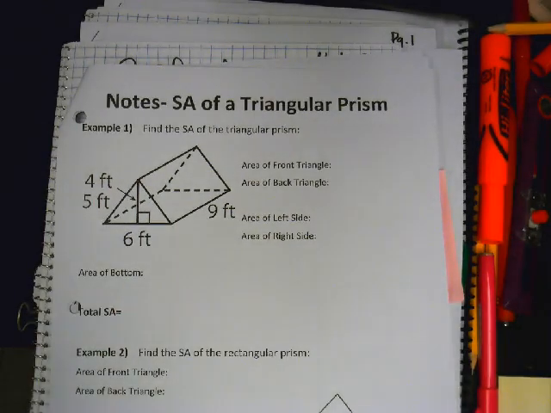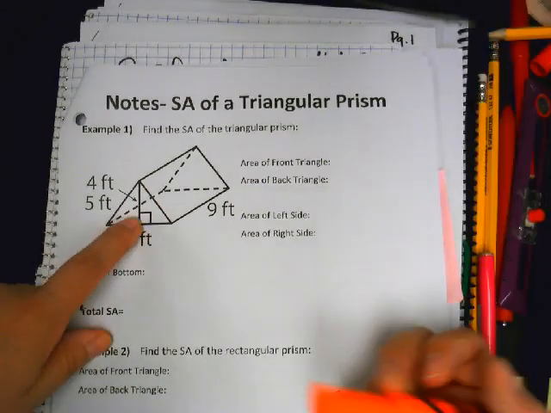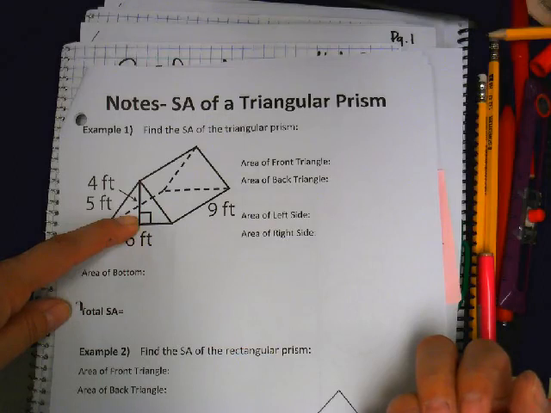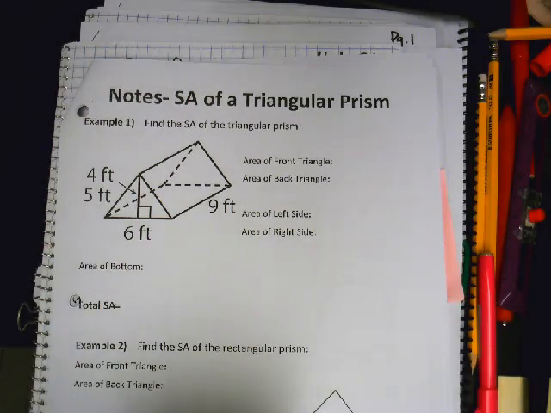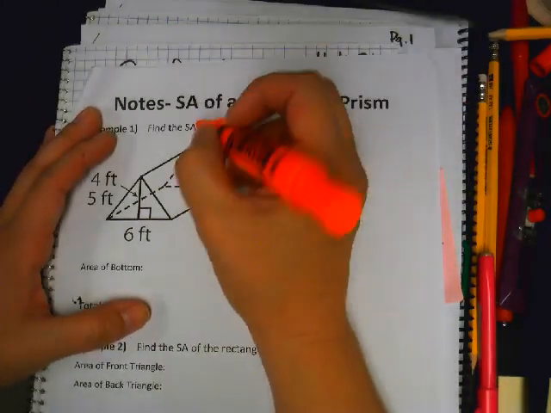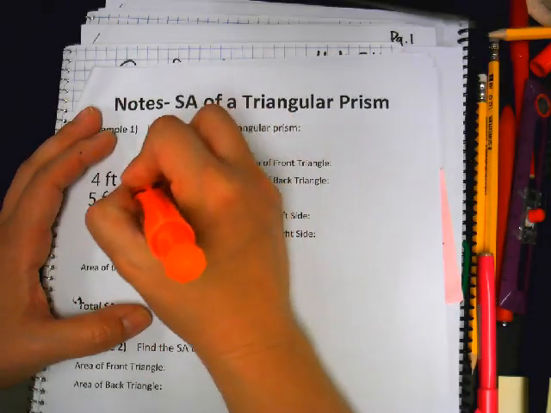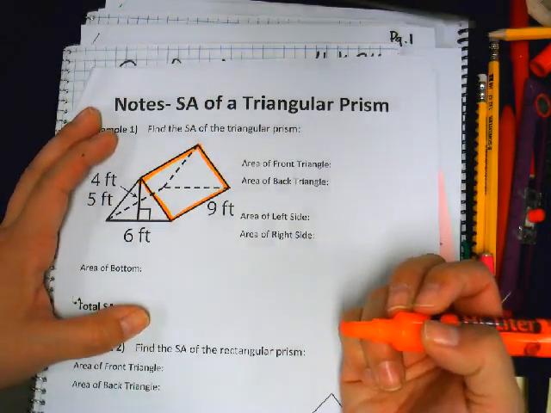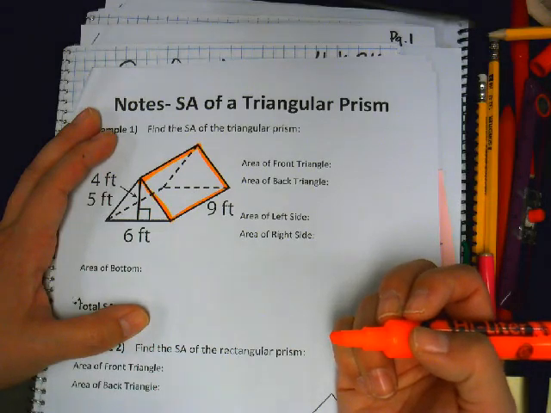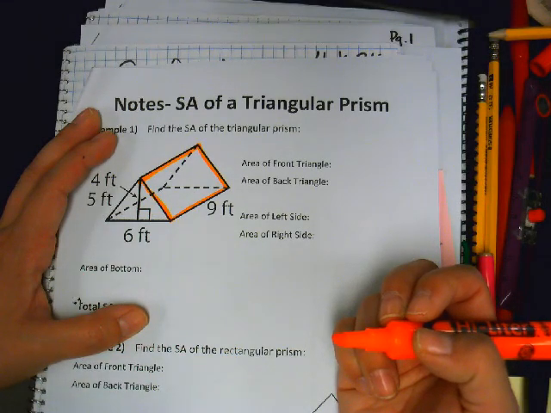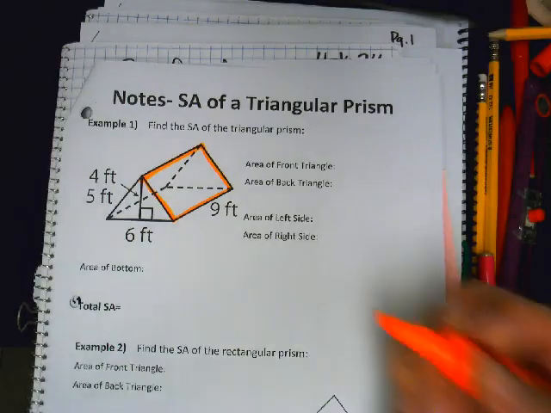What do we want to call the front side? Let's not be rude. We're recording. Okay, this will be your front side. What shape did I highlight, Damien? We highlighted a what? Oh, yay, good, a rectangle, good job.